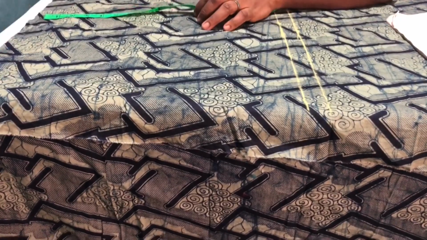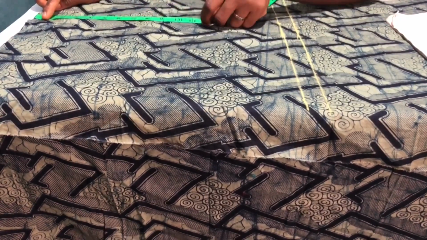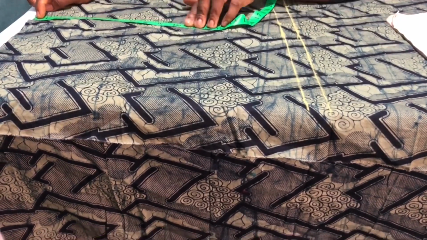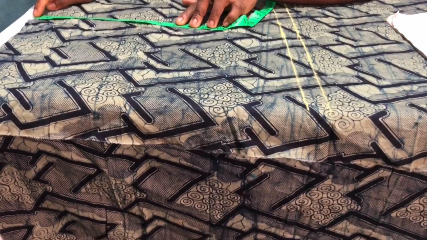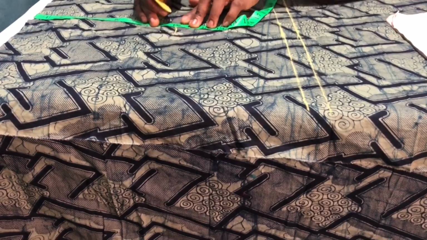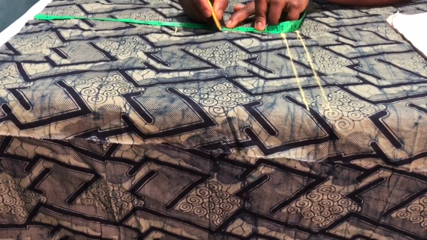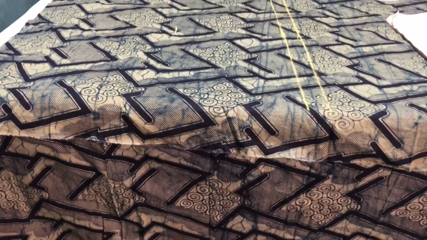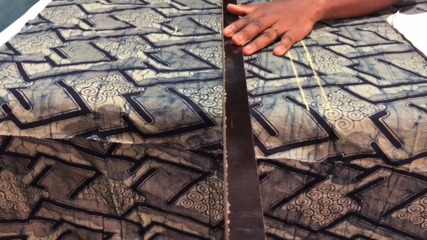I'm going to use this upper part for the shoulder. Now from there, I'll determine my nipple point. That is 10 inches from shoulder to my nipple point, and to my under bust is 13 inches. So I will rule those two out as well.